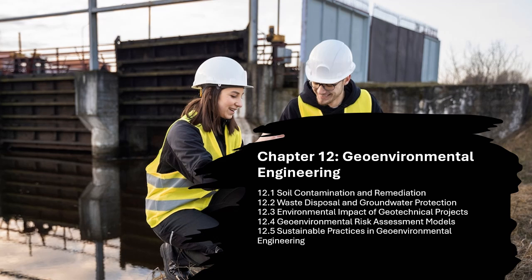12.3.2.2 Sustainable Design and Construction Practices. Geotechnical engineers use sustainable practices to reduce the environmental footprint of construction activities. These practices may include minimizing soil disturbance, reducing the extent of excavation and grading, using erosion control techniques like silt fences and sediment traps, and revegetating disturbed areas to prevent soil erosion.